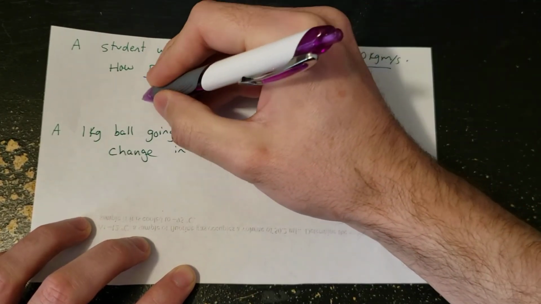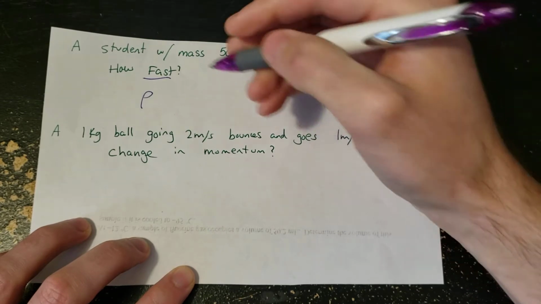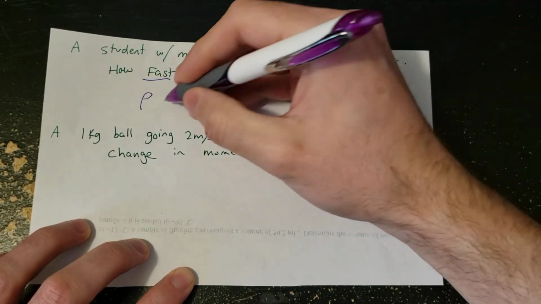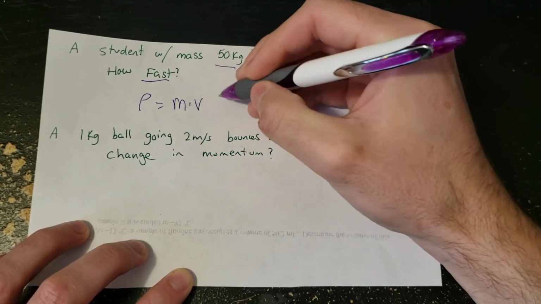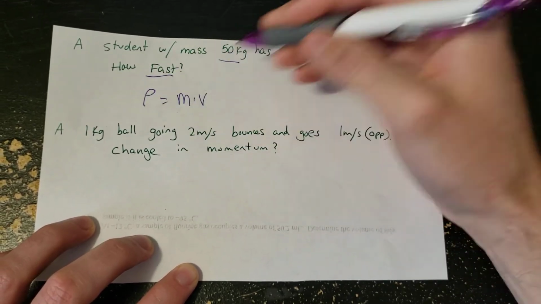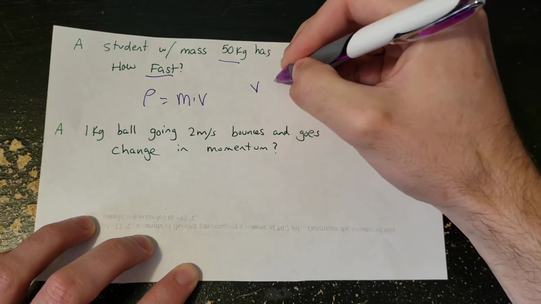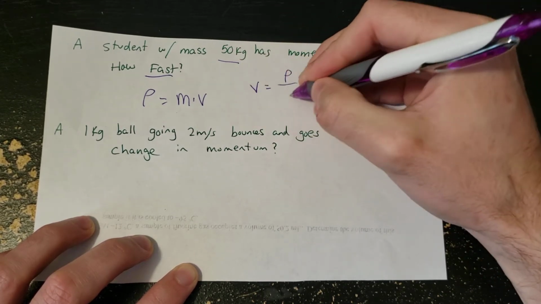Well, momentum, which is this P looking symbol, it's a Greek letter though, is equal to mass times velocity. We know the mass, we know the momentum, we're solving for velocity. So I'm just going to rearrange that. Velocity equals the momentum over the mass.